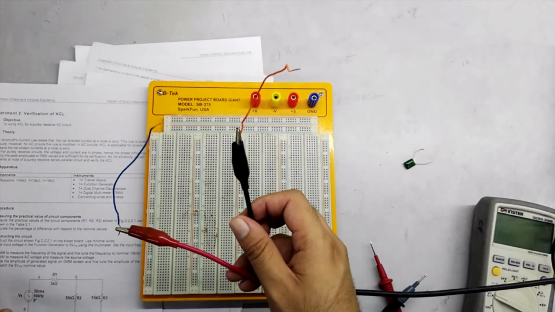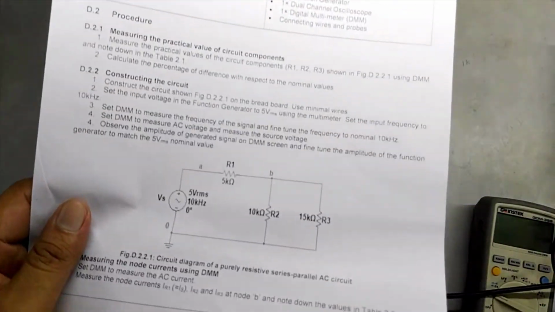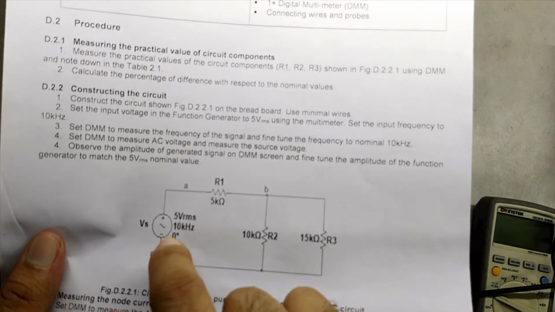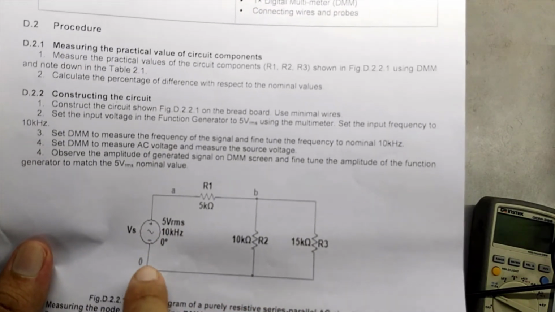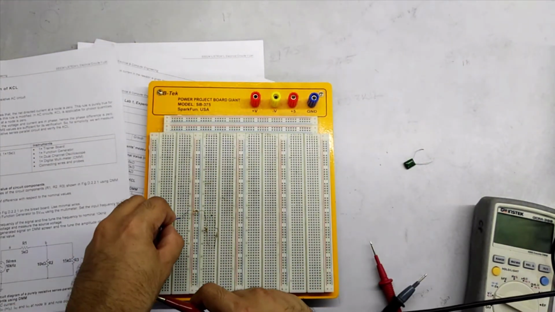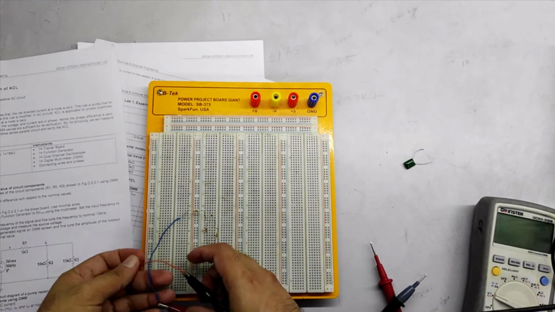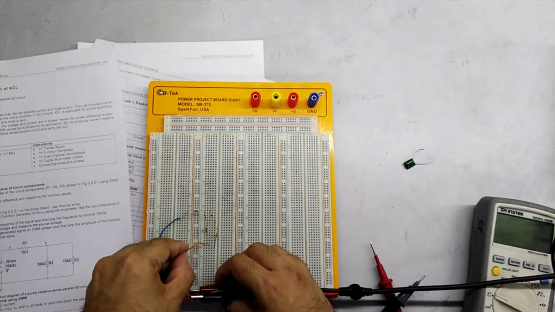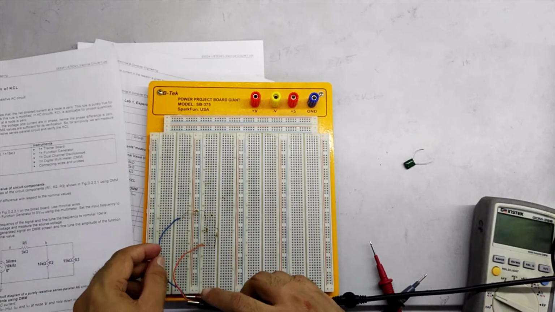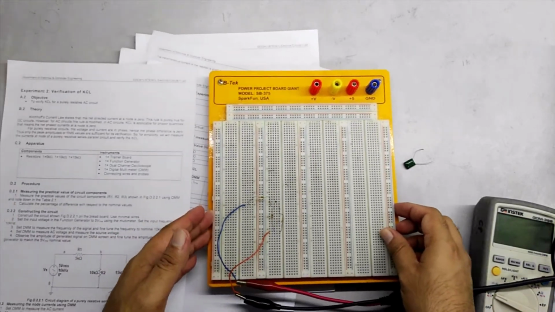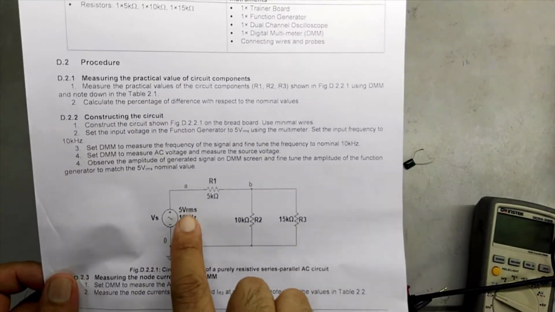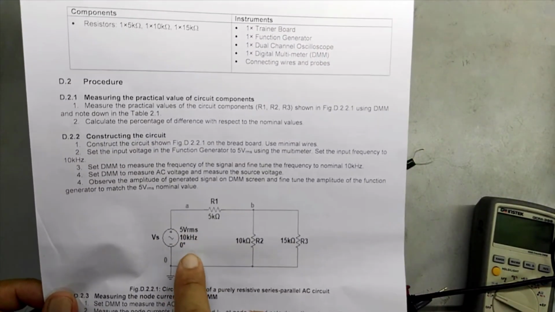The plus polarity or the red wire will be connected to A, the minus polarity or the black wire will be connected to 0. So we have connected the source. Now we see that the source is 5 volt RMS, 10 kilohertz.